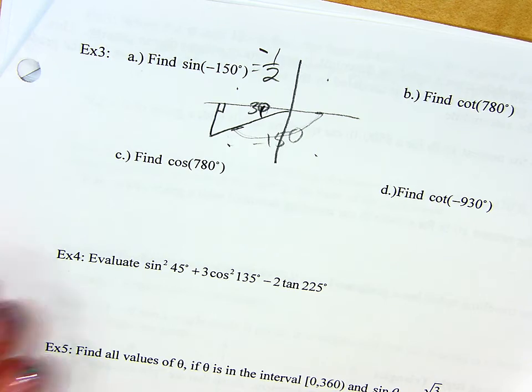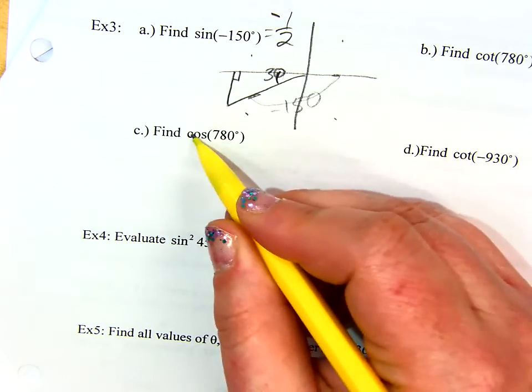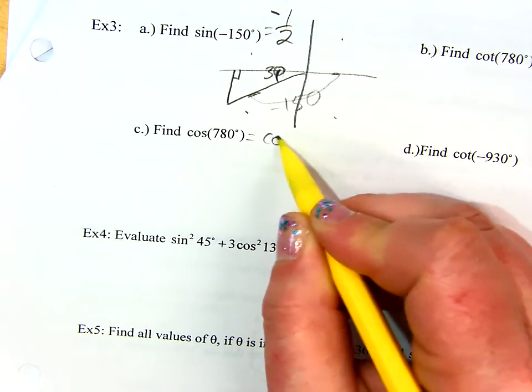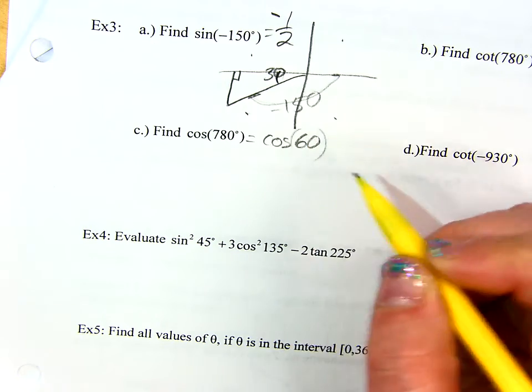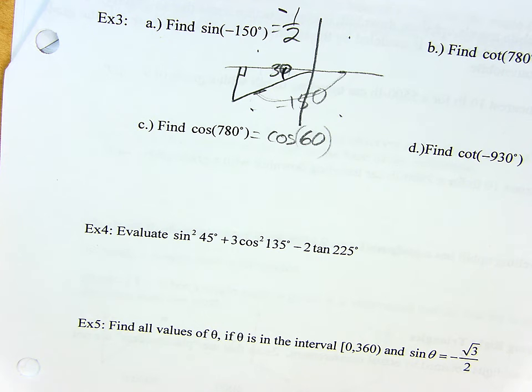Let's try C. And then we'll break for lunch. So cosine of 780. Oh gosh, we're not going to deal with 780 at all, right? Let's start by finding its coterminal angle. 60. So this is the same thing as finding the cosine of 60, which is pretty easy given my new tools. 90, 60. So put that down. Cosine's on the top. Well, what do you know? Square root of 1 over 2, I get a half again.